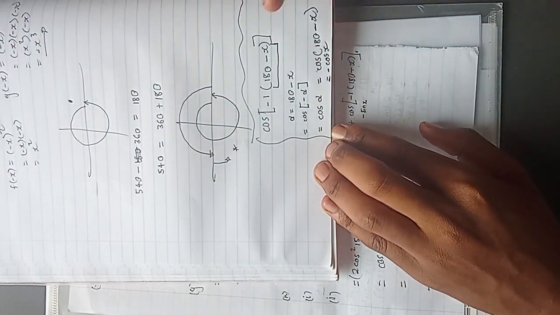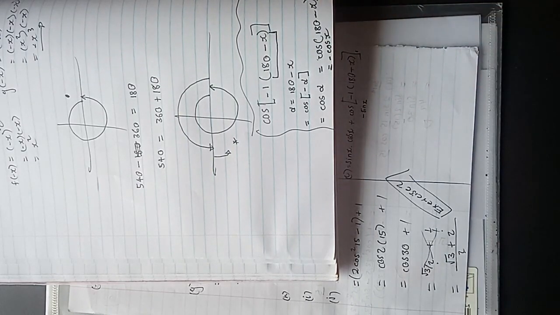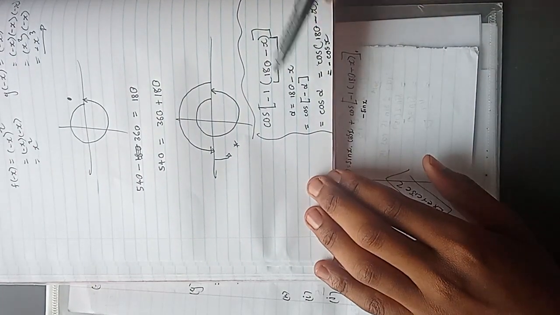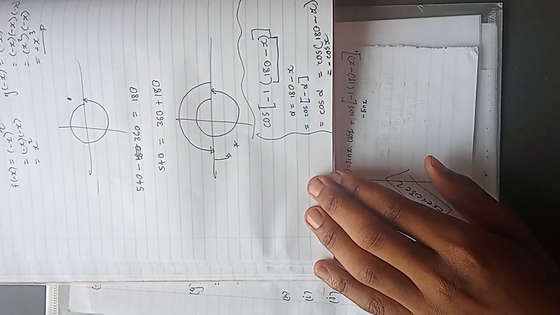With time, when you're dealing with these things, it will become easier and easier, and you won't have to do the steps like this. You just go straight to the answer. But I did this because I want you to understand.